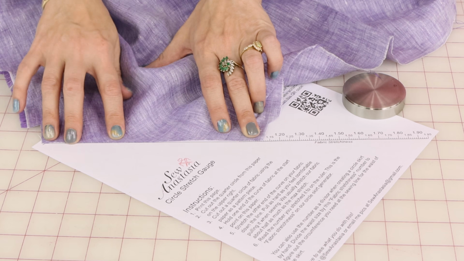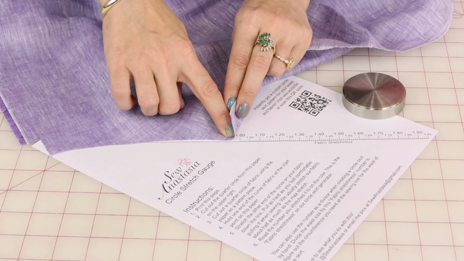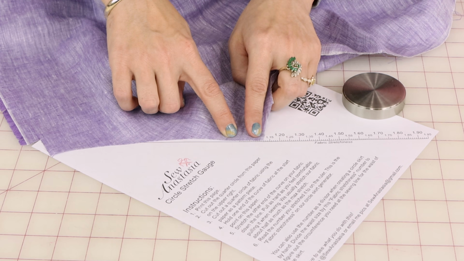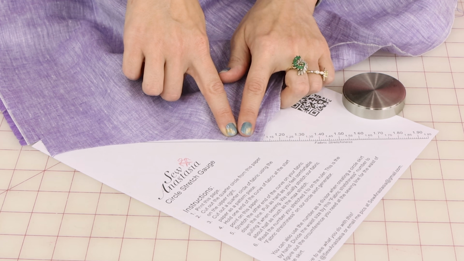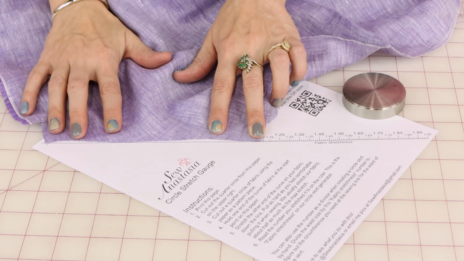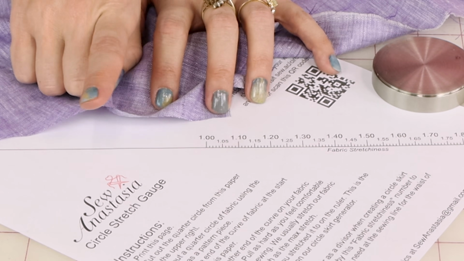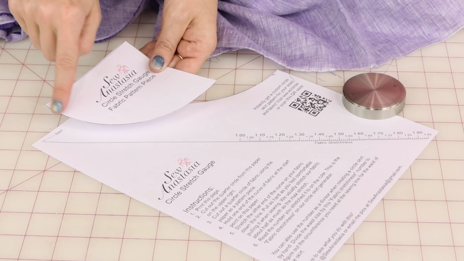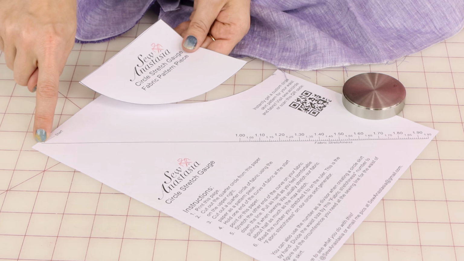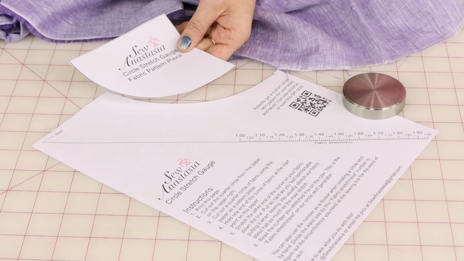You want it to be comfortable on here, but you want it to stretch out. So you can see that I'm going beyond 1 here. So I'm ending up at like 1.12. So this is going to be my number for the calculator in the stretchiness guide. And if your fabric just goes to 1, that means that there's no stretch in it, because the length of this curved shape here is the same length from the start to 1. So anything beyond 1 is the amount that it's stretching.